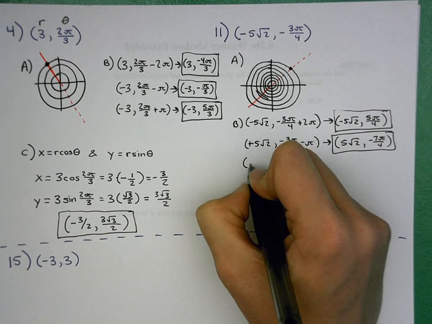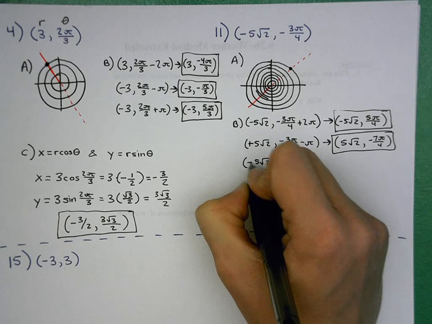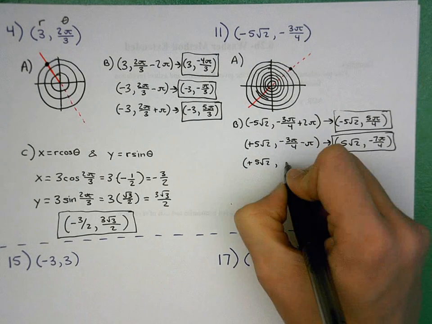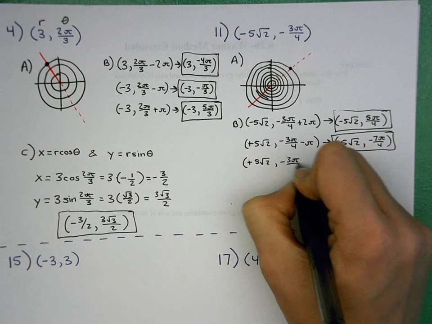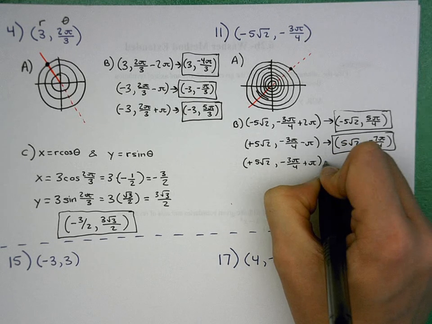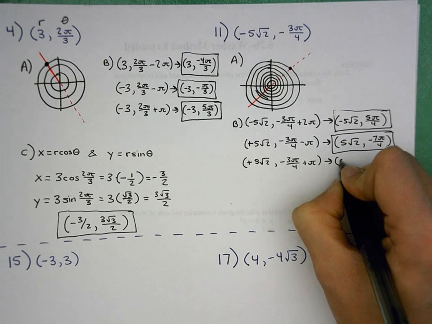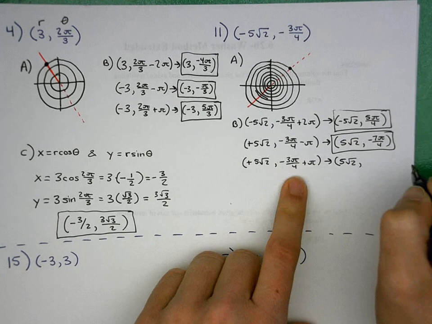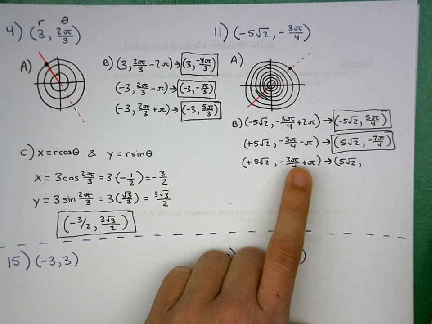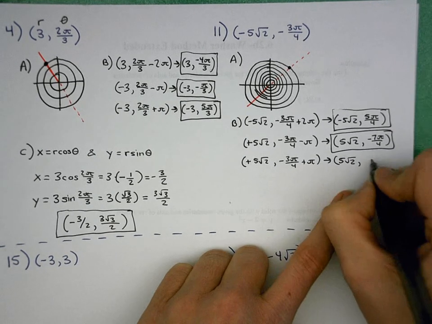And then same thing, we have our r times a negative, and then theta plus pi, which is our positive 5 root 2, negative 3 pi over 4 plus pi, negative 3 pi over 4 plus 4 pi over 4, which is pi over 4.